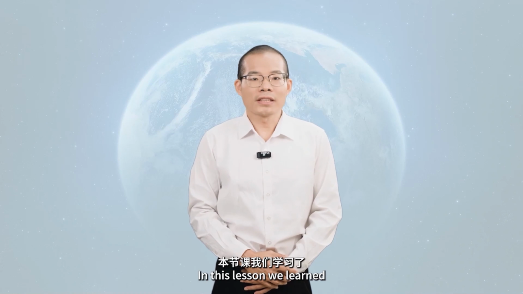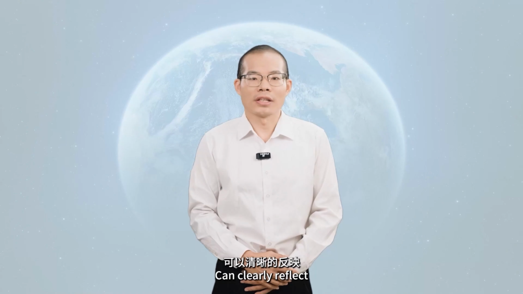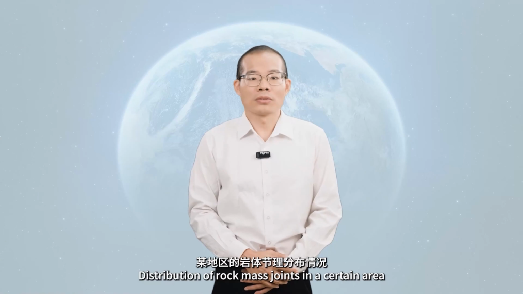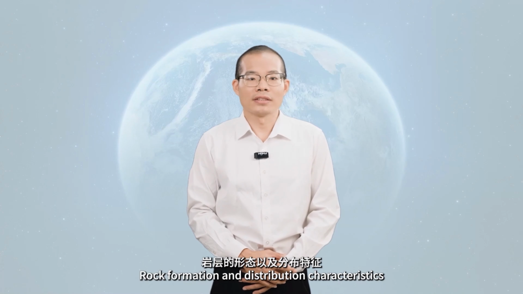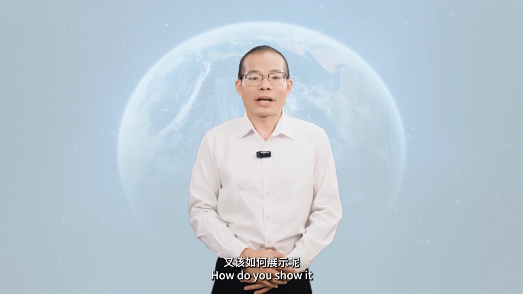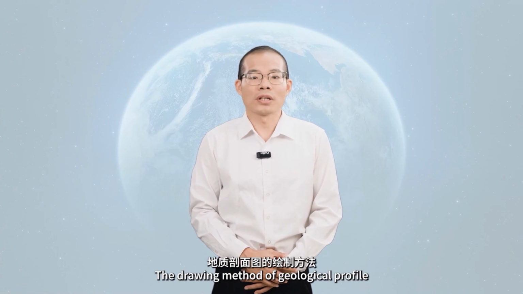In this lesson we learned how to draw a joint rose diagram. The produced joint rose diagram can clearly reflect the distribution of rock mass joints in a certain area. If we want to know more about rock formation and distribution characteristics, how do we show them? In the next lesson we will study together the drawing method of geological profiles.